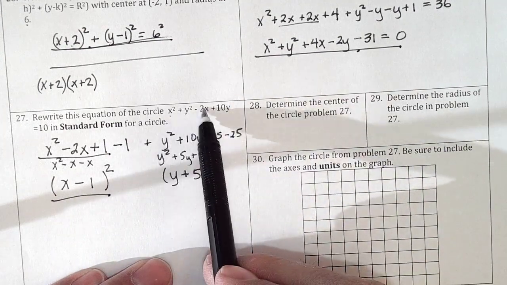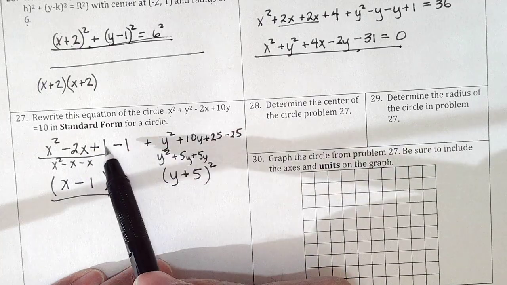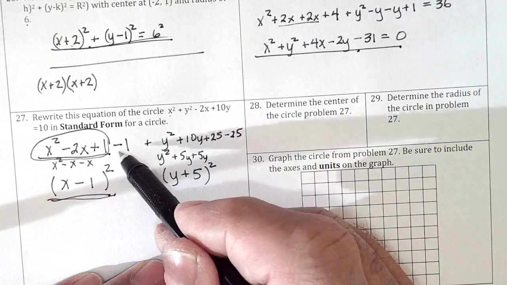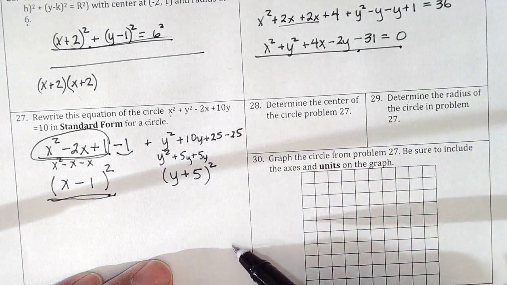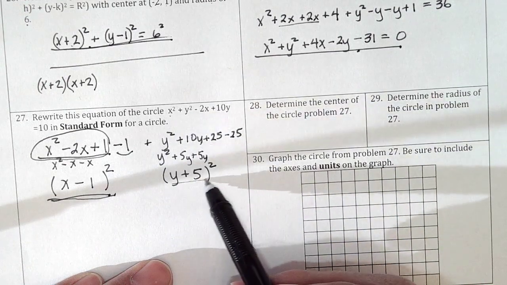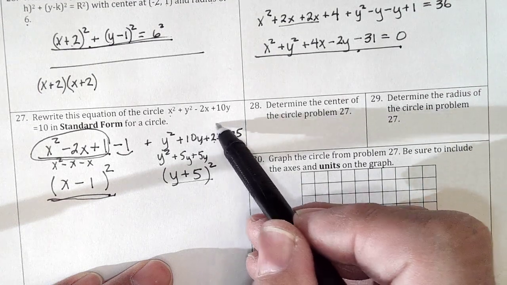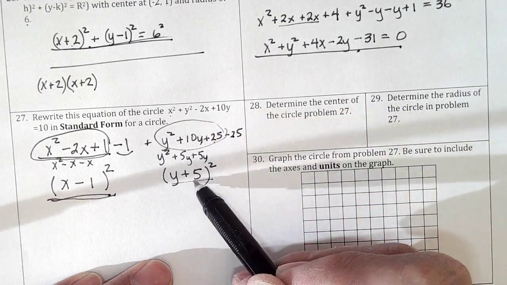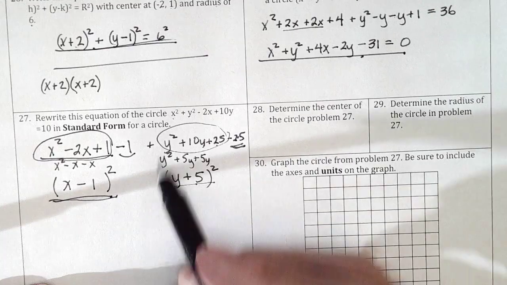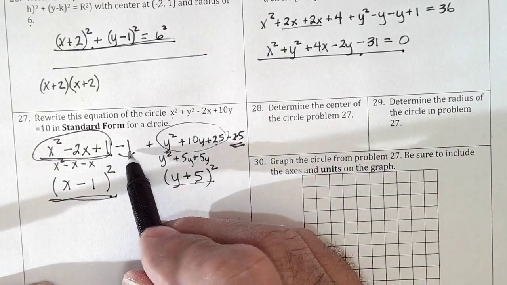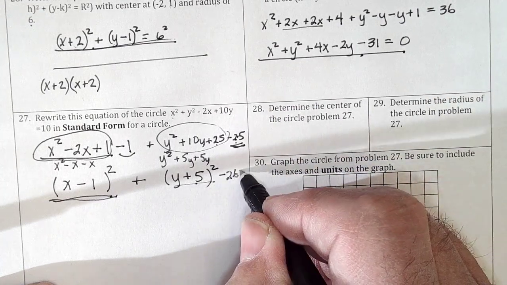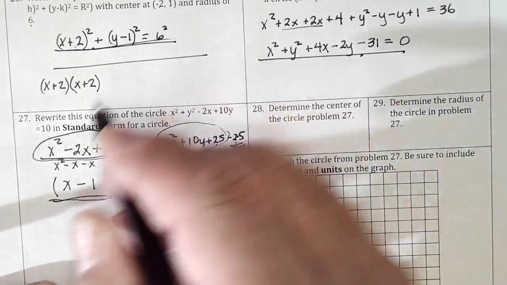So I have the x squared and the minus 2x, and the plus 1 would go to making this, and this would be left over. I'd have the y squared plus 10y from this, but I'd get an extra 25 if I multiplied this out, so I have to subtract that. So that's extra. So I have this squared plus this squared minus 1 minus 25, minus 26, equals 10.